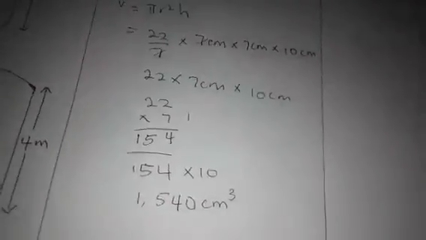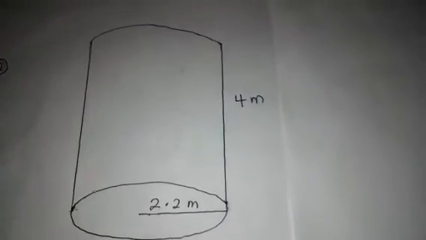Now using our formula, volume V is equal to pi r squared h, and we are going to take the value of pi as 3.14.